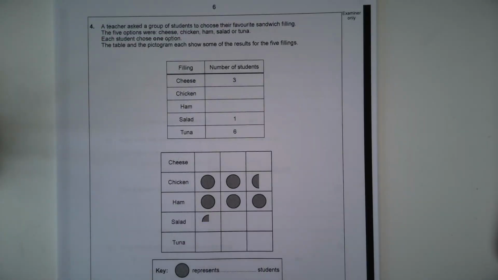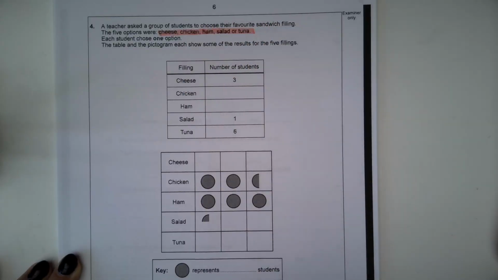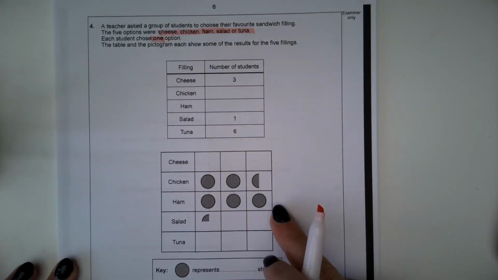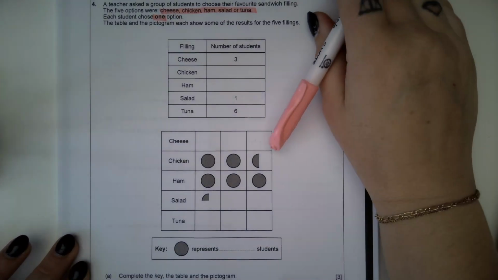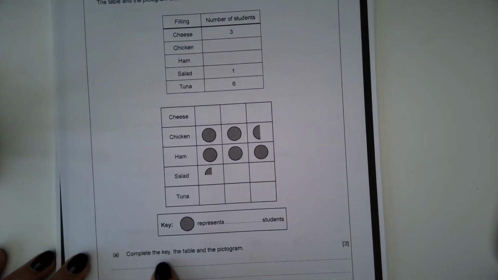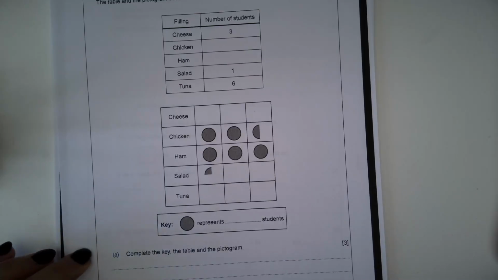Question 4. A teacher asked a group of students to choose their favourite sandwich filling. The 5 options are cheese, chicken, ham, salad or tuna. Each student chooses one option. The table and the pictogram each show some of the results for the 5 fillings. Okay, so we've got some of the table filled out, some of the pictogram, but not everything. Part A, complete the key, the table and the pictogram. So we're going to read information off all of these things to complete them all fully.